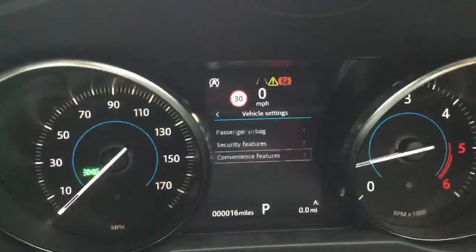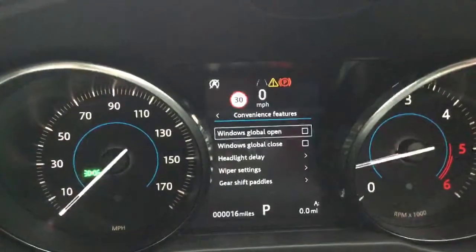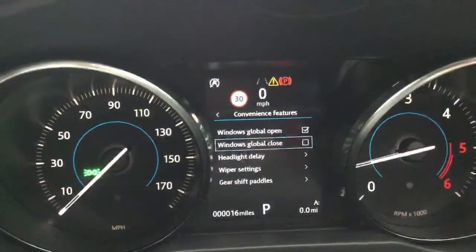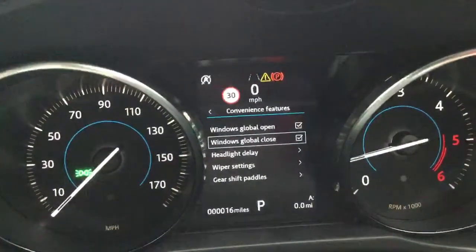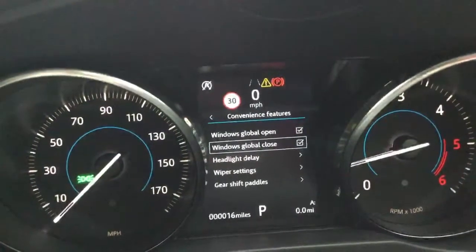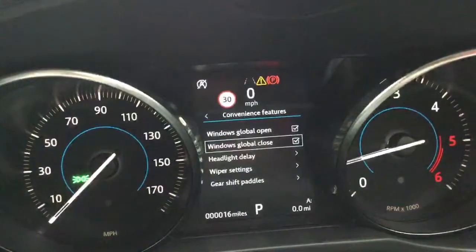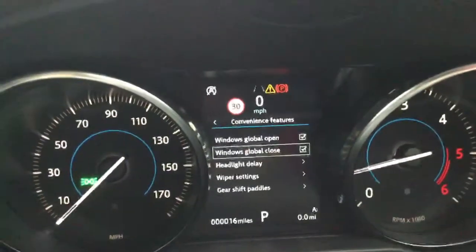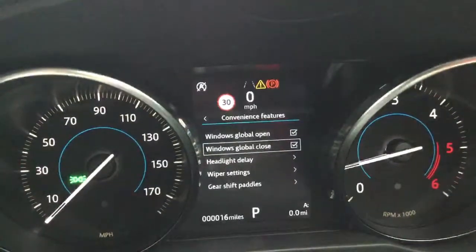If I go down to convenience features in this particular case, it highlights some other features. Global windows open, global windows close. If I activate both of those, what that means is if you're walking towards the car on a hot day, keep the unlock button held down and it will send all the windows down. And the opposite for global windows close. If you forget to close a window, when you lock the car, just keep your finger on the lock button and it will send all the windows that are open up shut.